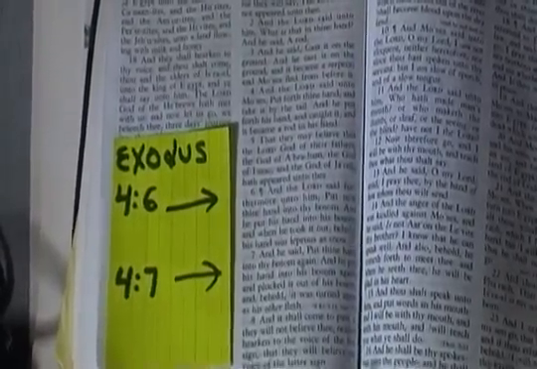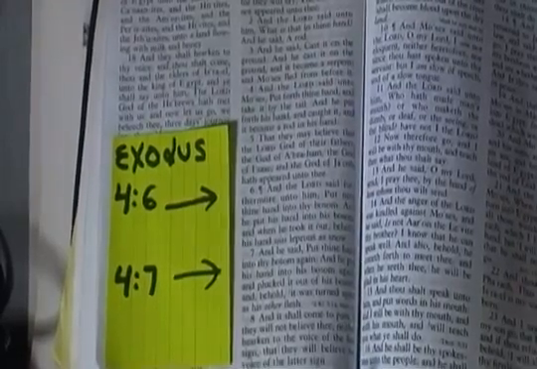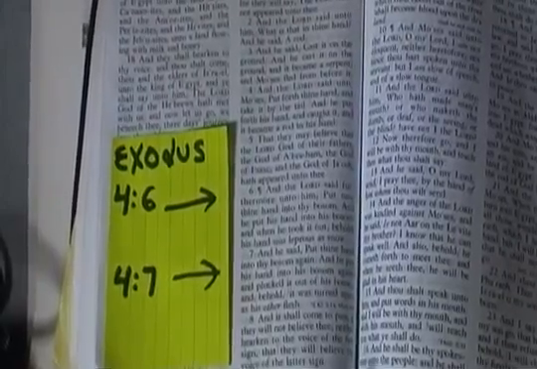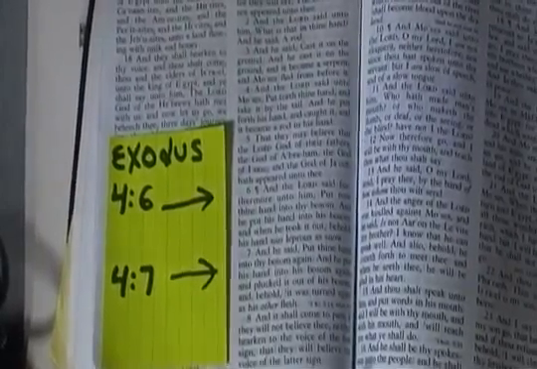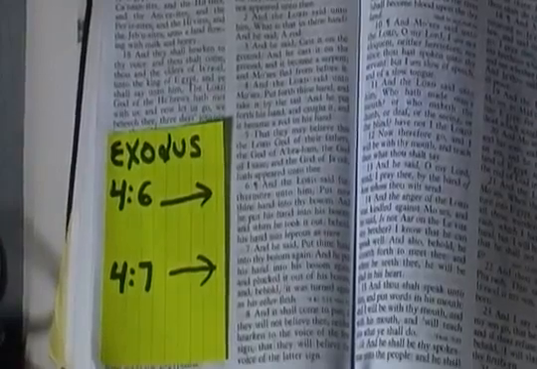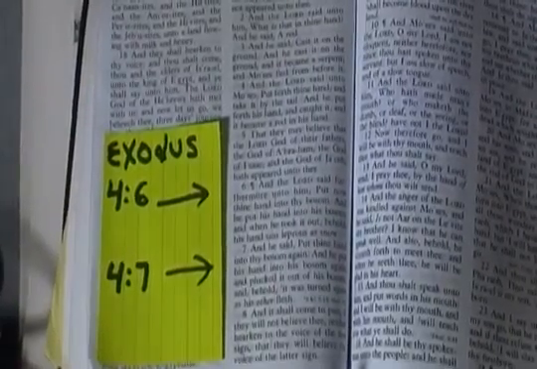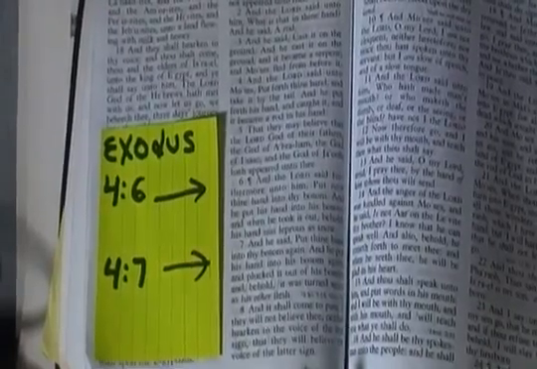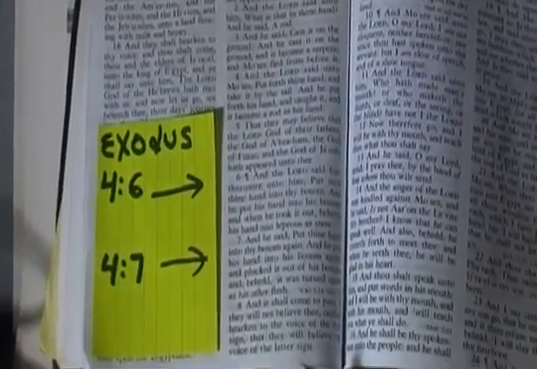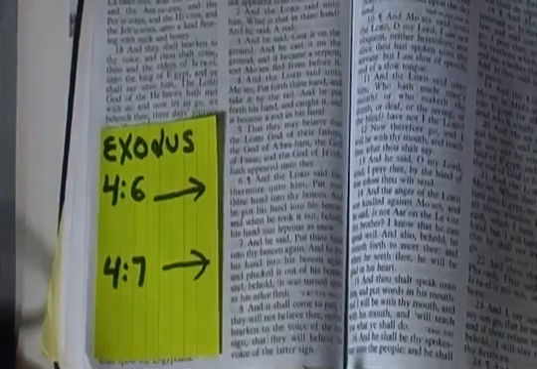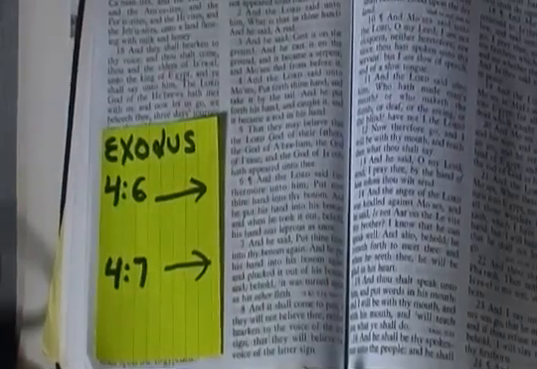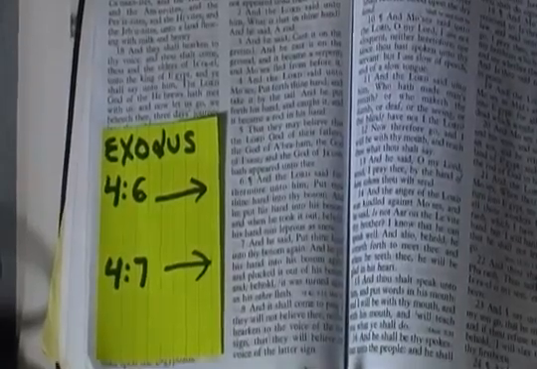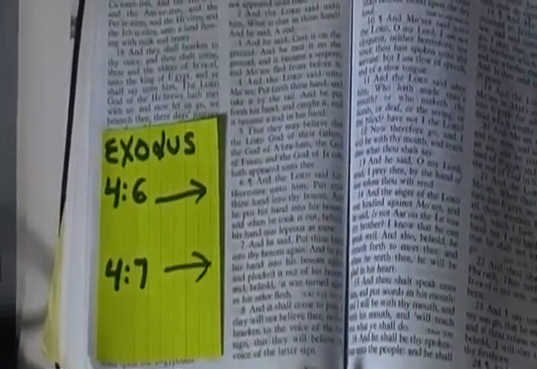And the Lord said furthermore unto him, Put now thine hand to thy bosom. And he put his hand into his bosom. And when he took it out, behold, his hand was leprous as snow. And he said, Put thine hand into thy bosom again. And he put his hand into his bosom again, and plucked it out of his bosom, and behold, it was turned again as other flesh.